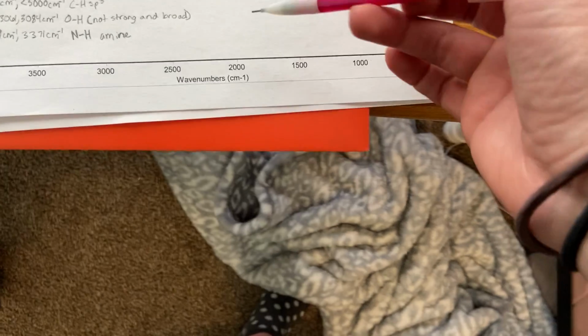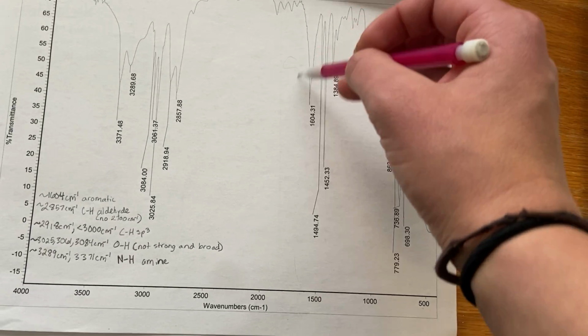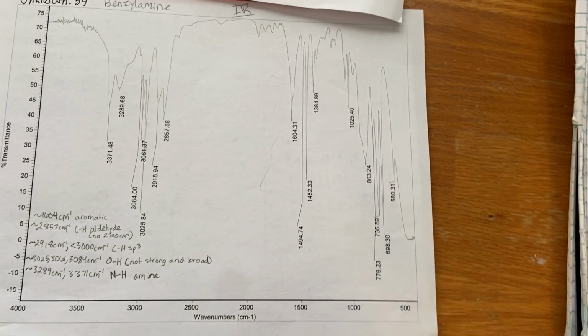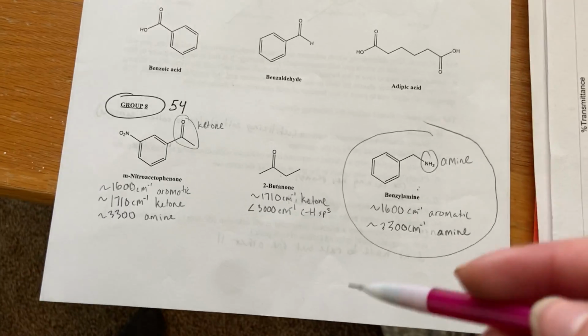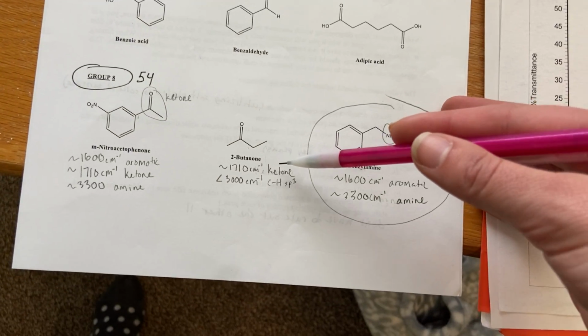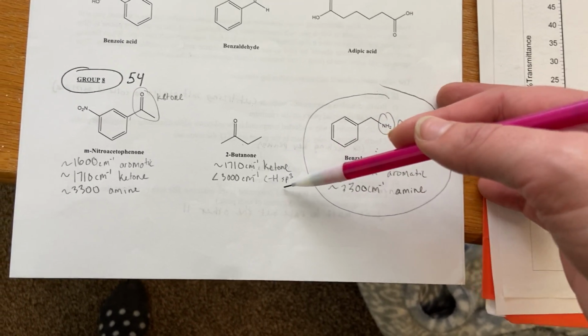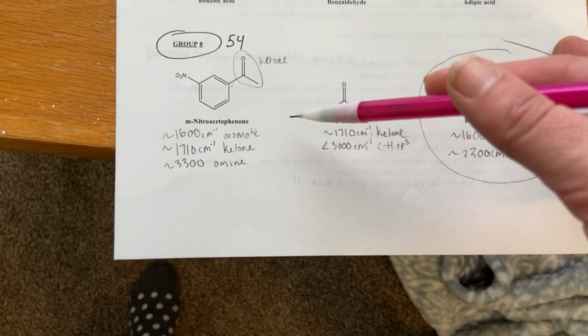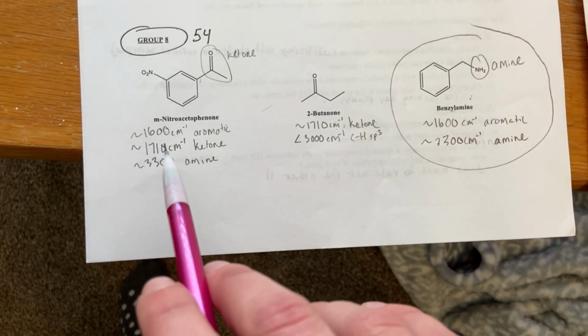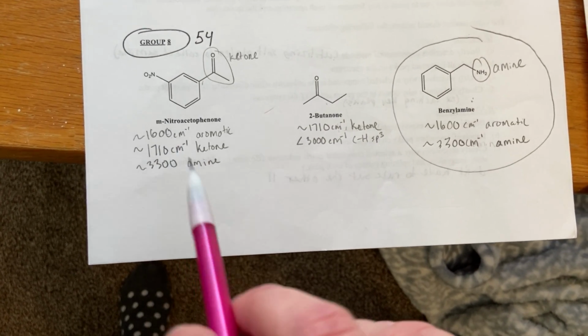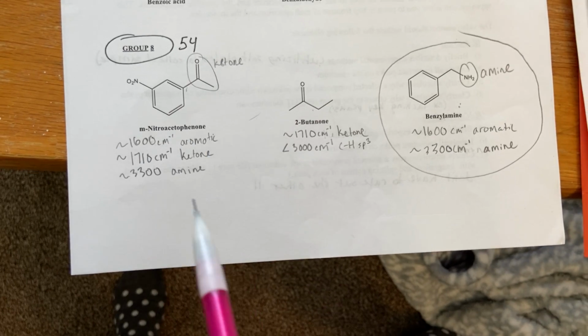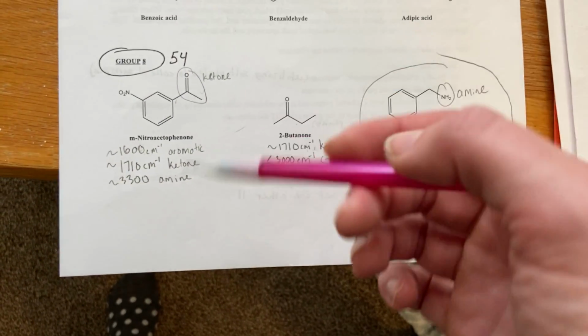There's nothing in the 1710 range on the spectrum. In this one, there would be a 1710, and then there would also be a peak just below 3000. And in this one, you would still see the 1600, which means it's aromatic, but you would also have to see the 1710 because there is a ketone shown right here.